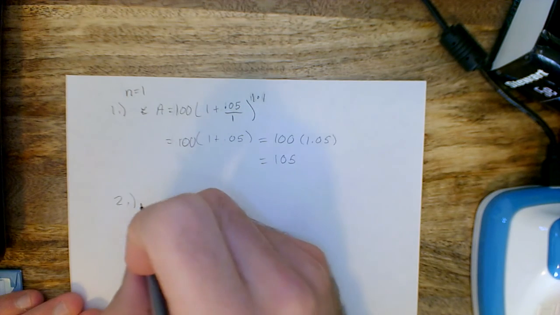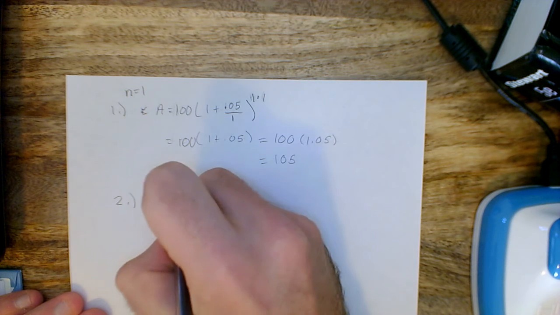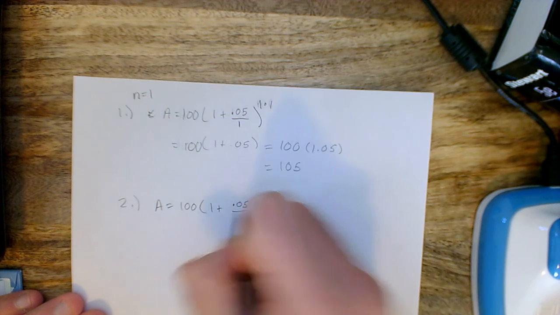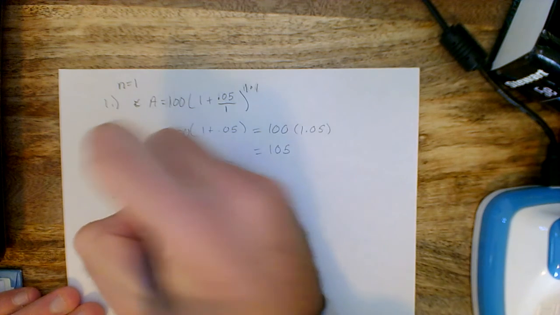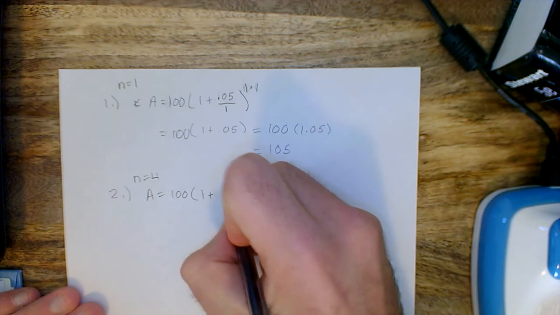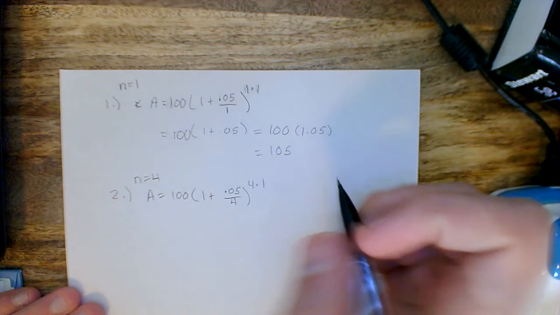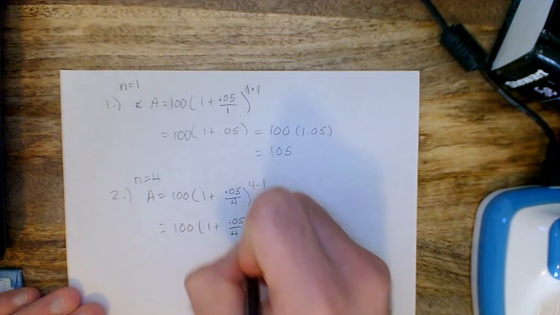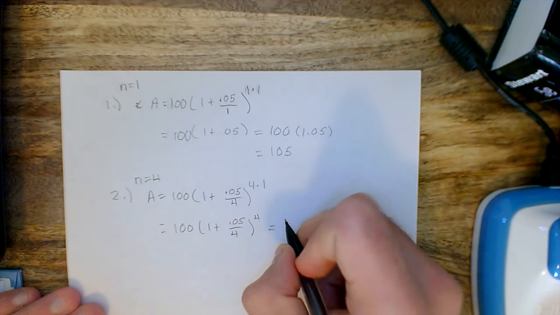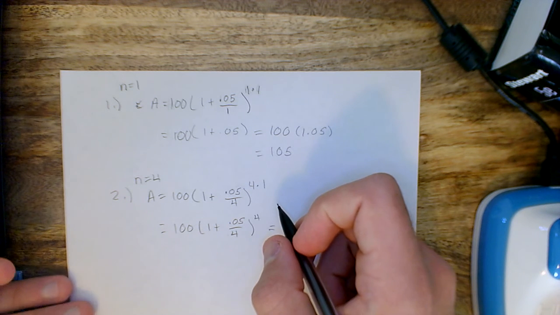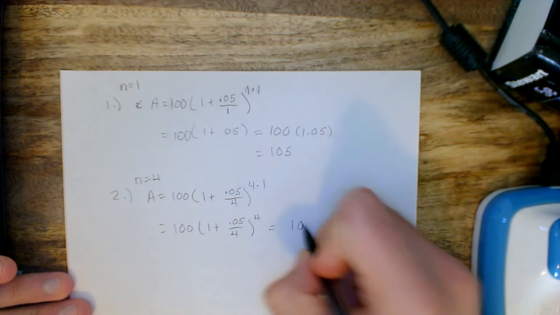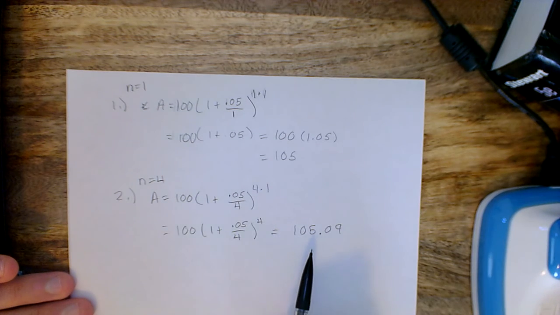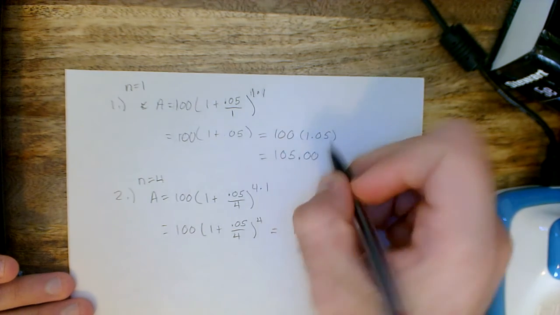Okay, but how about 2? What if it's compounded quarterly? So A would equal 100 for the principal times 1 plus 0.05, the rate, divided by 4, since quarterly is n equals 4, to the 4 times 1 power. So this is 100 times 1 plus 0.05 over 4 to the 4th power, which, using a calculator here, is equal to $105.09. So just by compounding it 4 times a year, you make 9 more cents than you would if you just compounded it annually.